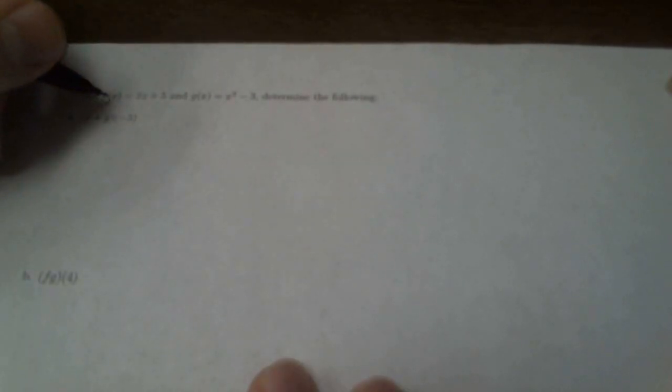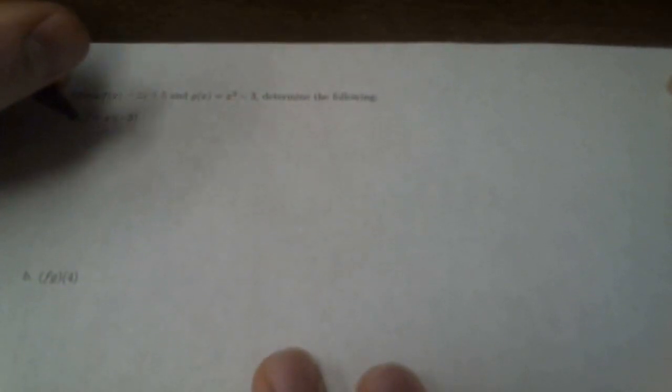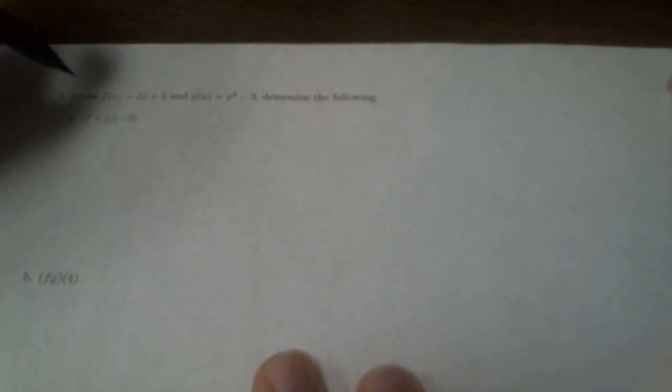All right, so here we have two functions. We have f of x equals 2x plus 5, and g of x equals x squared minus 3. And we're asked to determine the following. We're asked to determine f plus g, so that's a new function, evaluated at -3. To evaluate the arithmetic operation within a function here, you're just going to evaluate each of the functions at that given point.